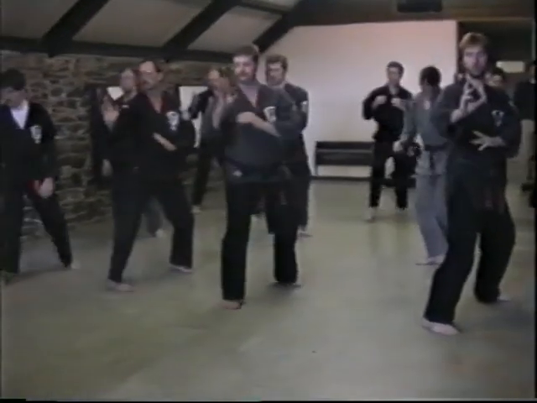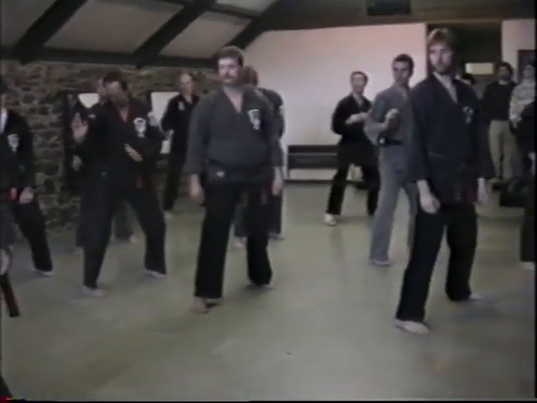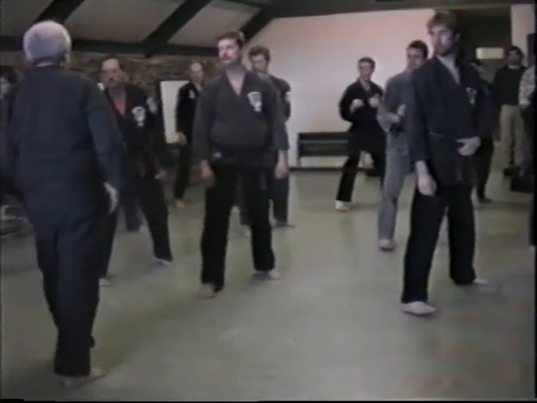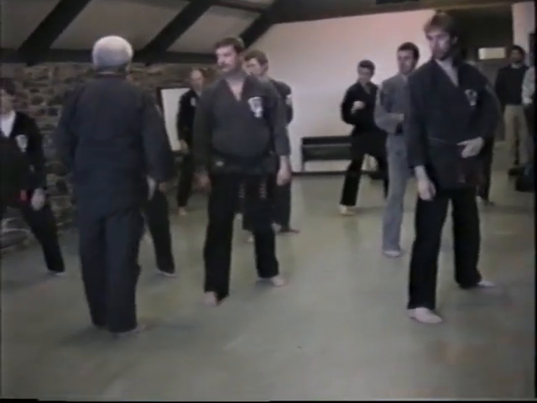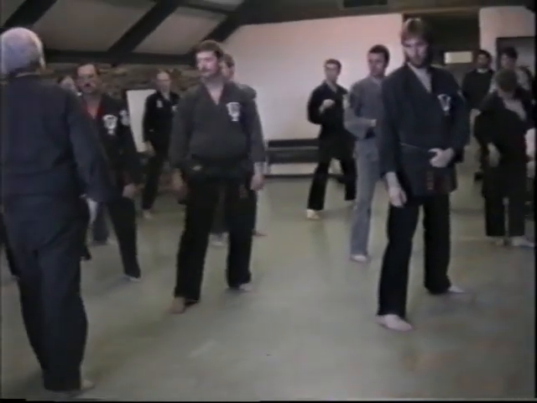Positions. And now, how do we find the proper width and the proper depth of our cat stances? With it, it's 45 or 90 degrees.